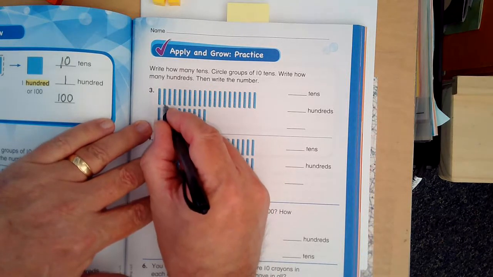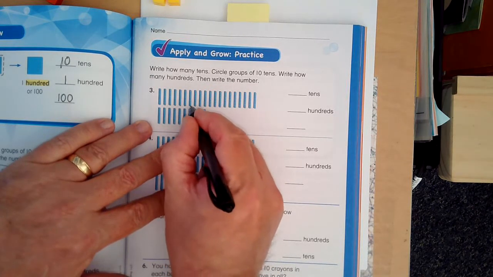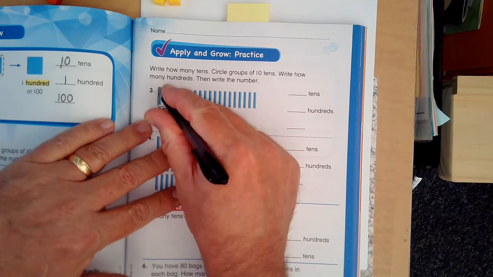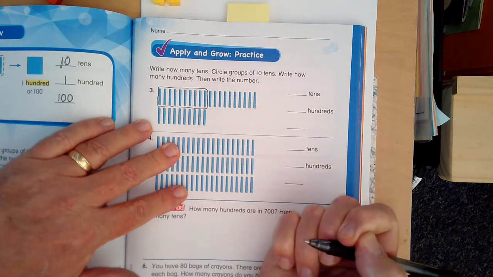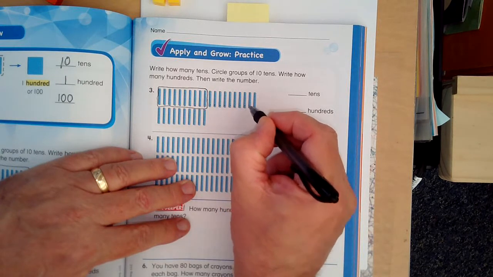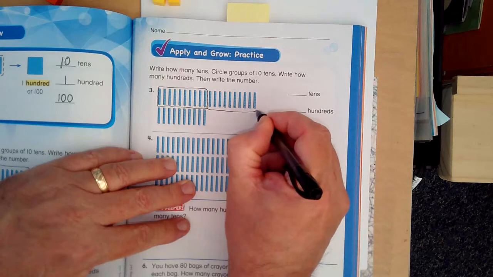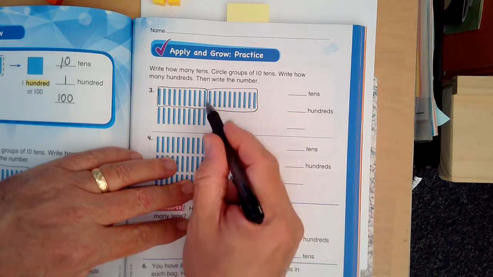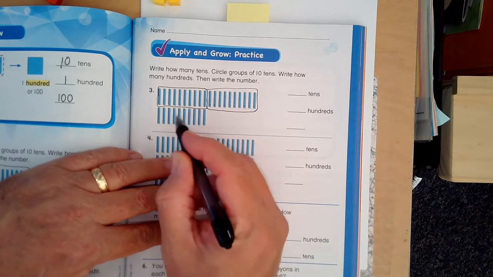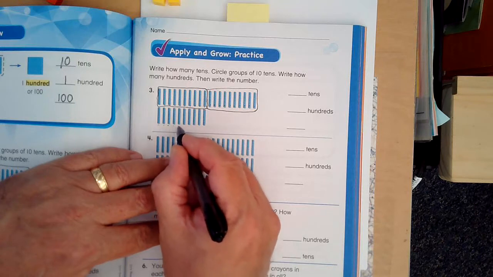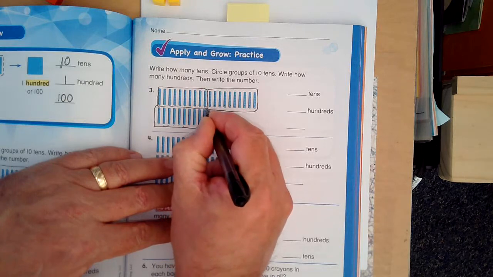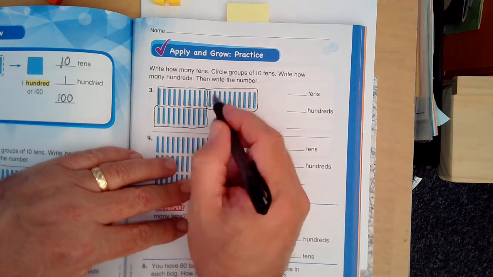So I'm going to count 1, 2, 3, 4, 5, 6, 7, 8, 9, 10. And since they asked me to circle my tens, I'm going to just do that right away. 1, 2, 3, 4, 5, 6, 7, 8, 9, 10. And I'm going to circle this set of 10. And this set of 10 looks like this. So let me just count, make sure. 1, 2, 3, 4, 5, 6, 7, 8, 9, 10. I was right. It looks like they each have a match.